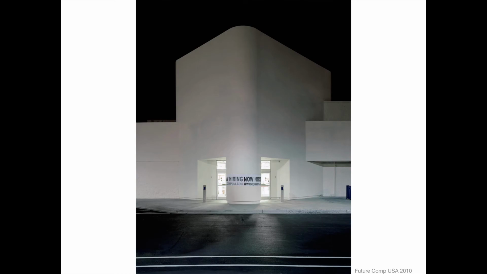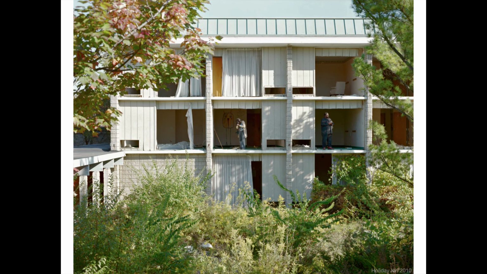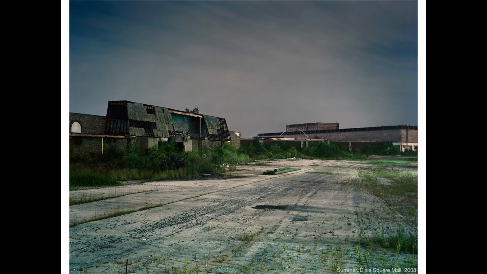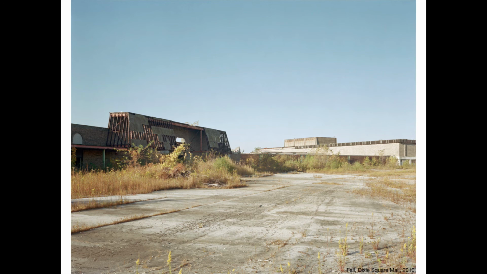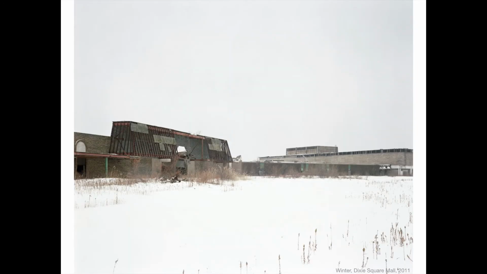Ooh, turning into a CompUSA. An old Holiday Inn. Looks like some photographers out there snapping away. Dixie Square Mall in the summer, in the spring, in the fall, in the winter. It's interesting to be able to revisit places over a number of visits. You get what I'm saying.